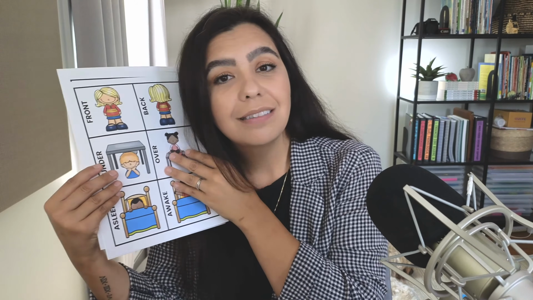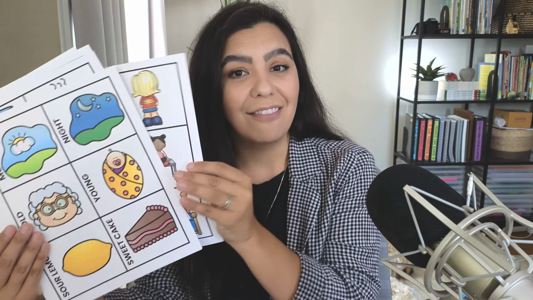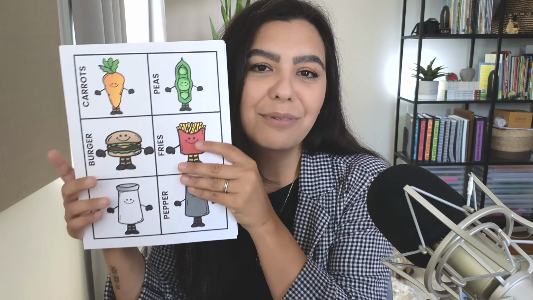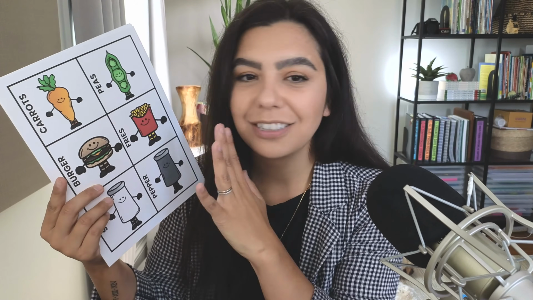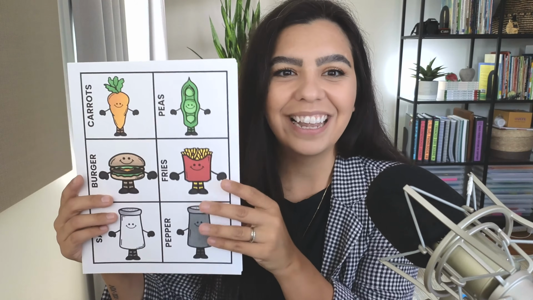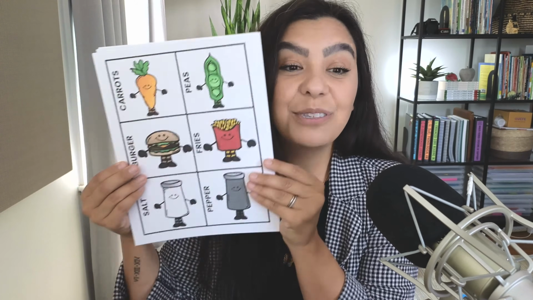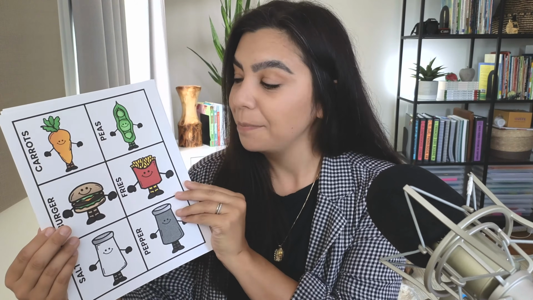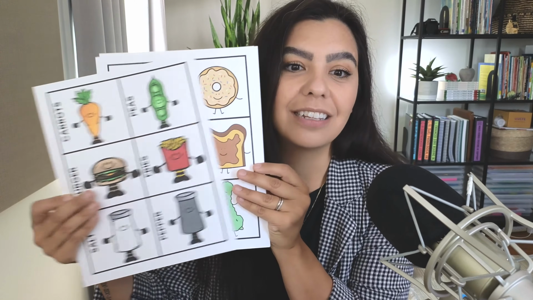Now, this one is not my favorite. My favorite is by far my food pairings. I don't know what it is about them, but they are just absolutely adorable. So these are food pairings: carrots and peas, burgers and fries, salt and pepper.